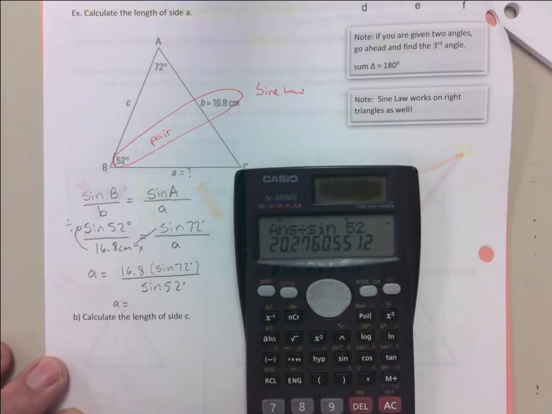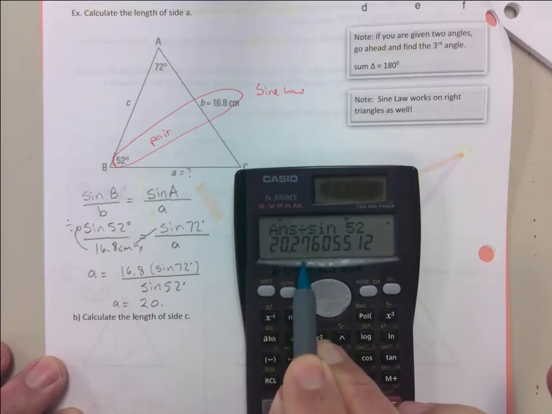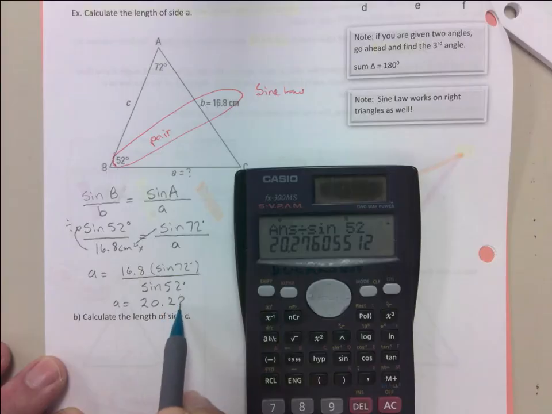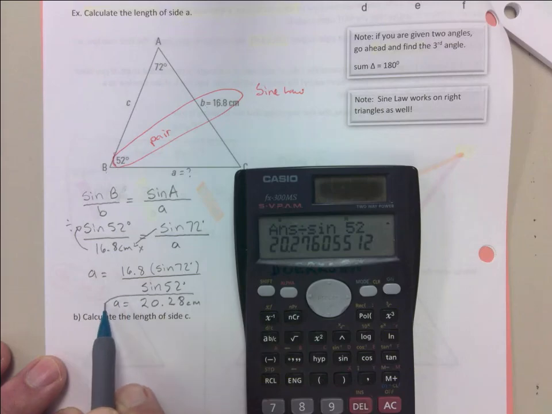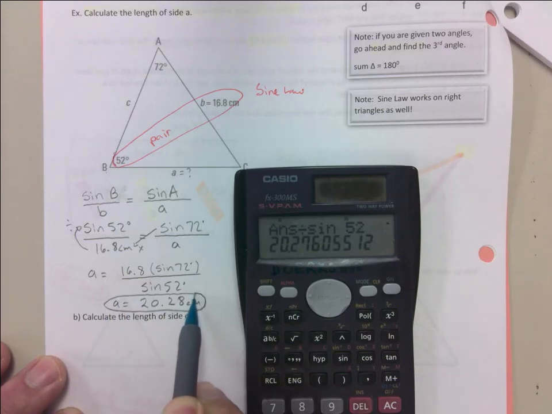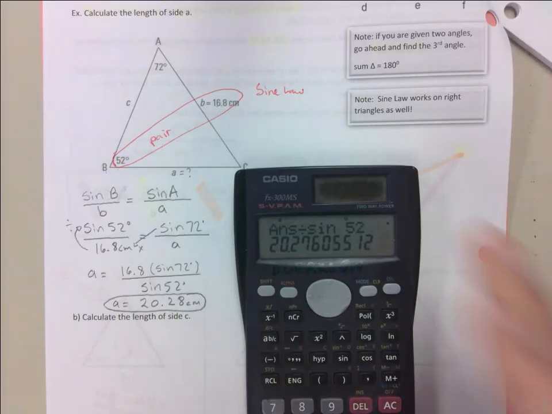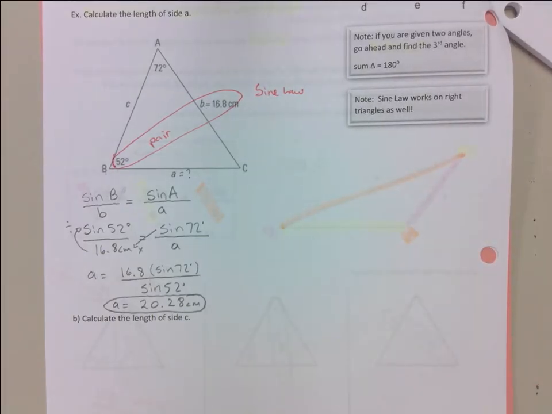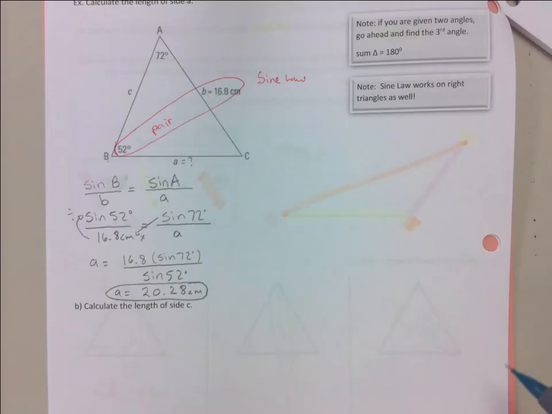And this is what you should get, 20.228. 20.28 because the 6 bumps the 7, 2, and 8 there. And that is centimeters. Okay. So that's how you solve for the side.